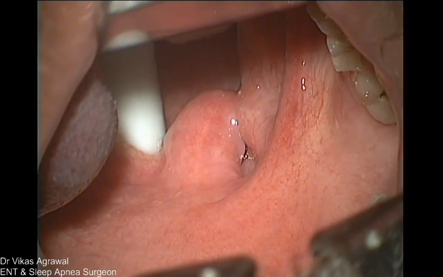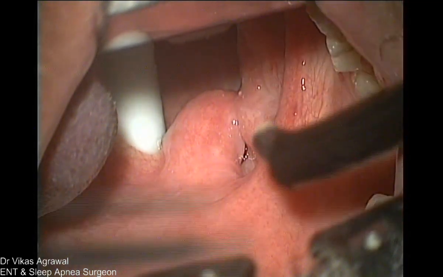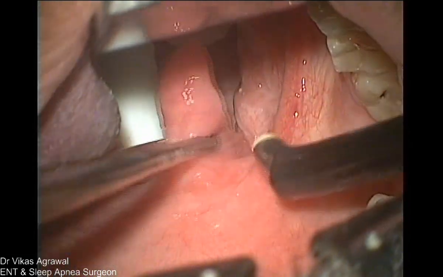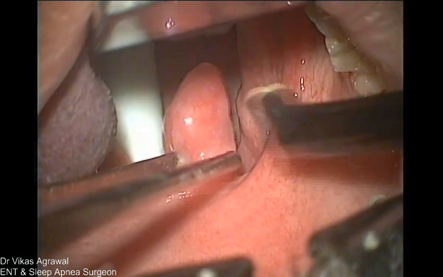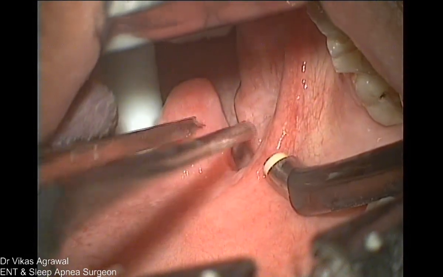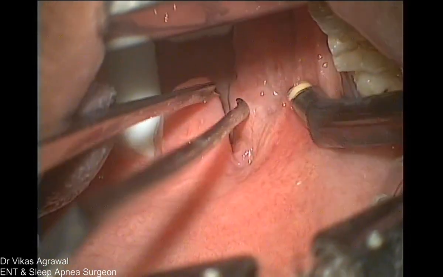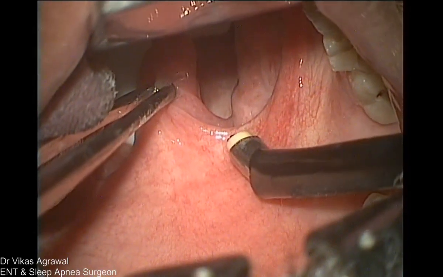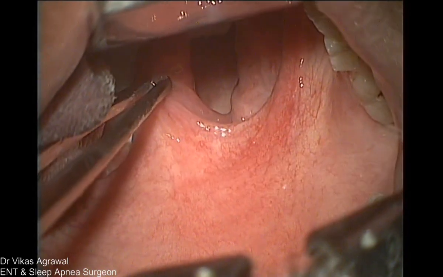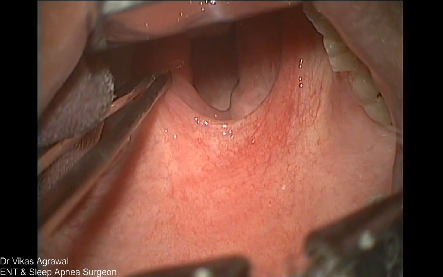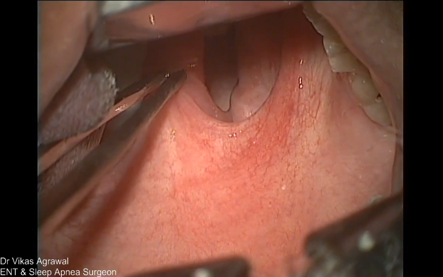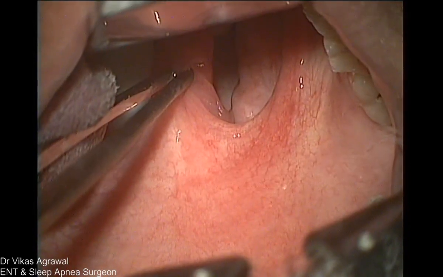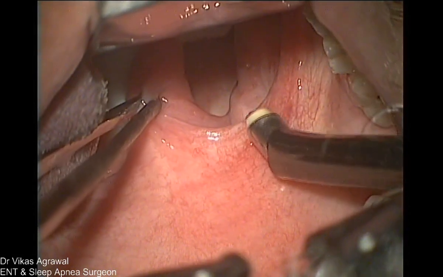So let me start with the same technique of palatal surgery. I'll be a little fast on the soft palate because we have already explained everything last time. So this is the anterior pillar, this is the posterior pillar, this is the tonsil, the uvula. So if we take anterior pillar to anterior pillar, the setting of coblator is 7 and 3.